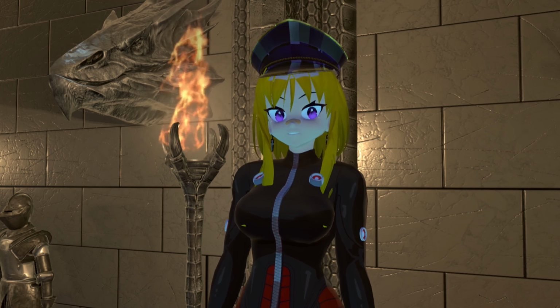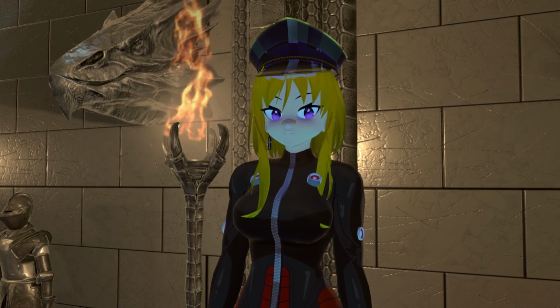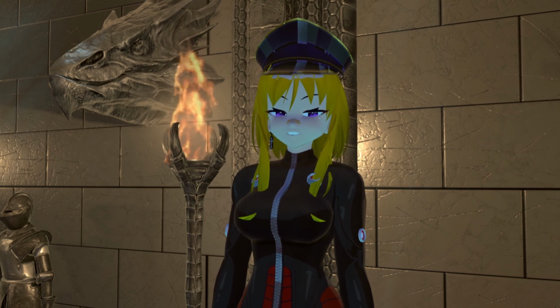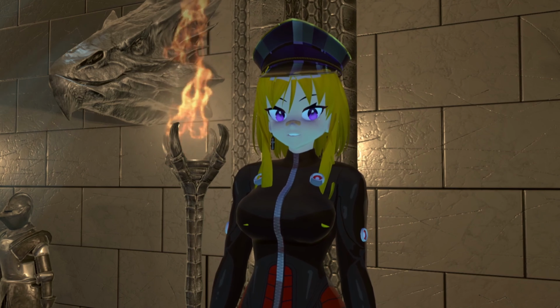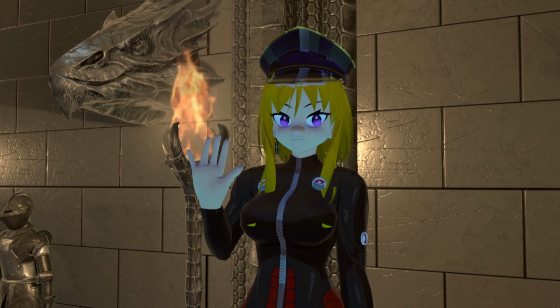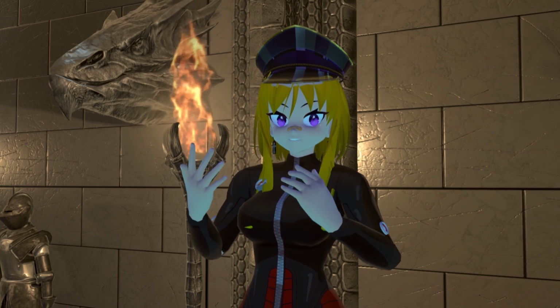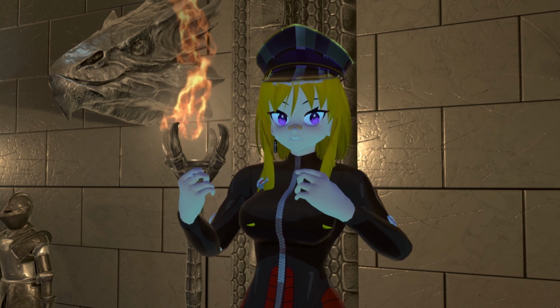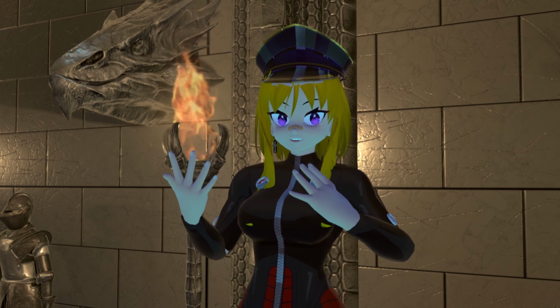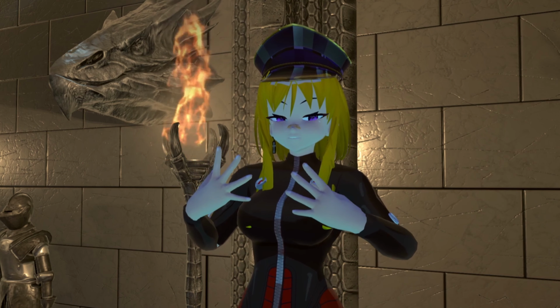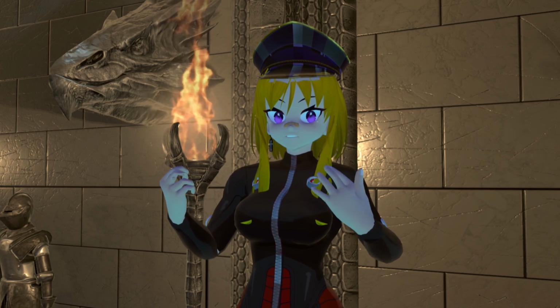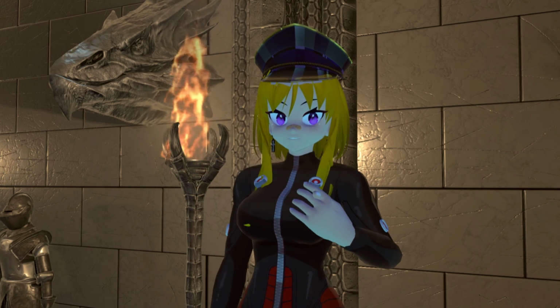For example, you could do animations with this model. You could do like normal animations. You could do MMD animations, which I will show you in a second. You can use Media Tracker for hand tracking. I'm using a webcam right now. I'm not using full body tracking yet. You can upload this model to VRChat. There's really so many things that you can do.